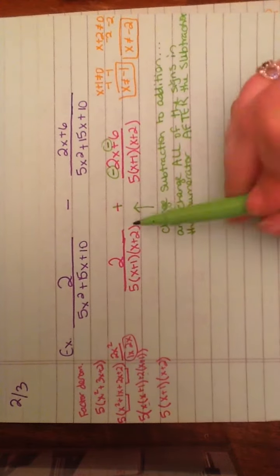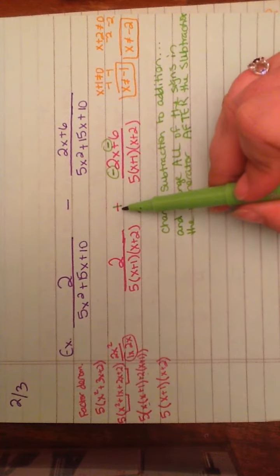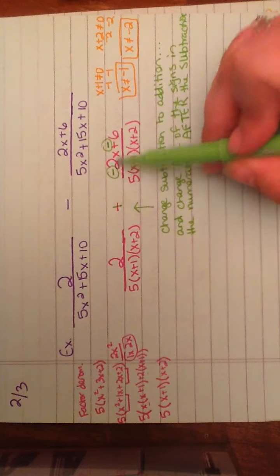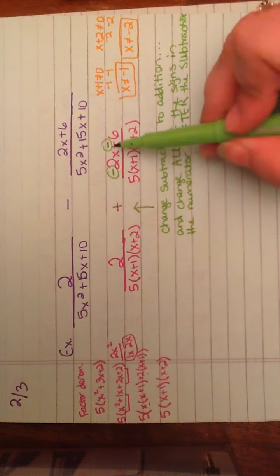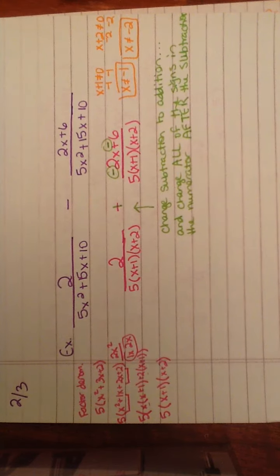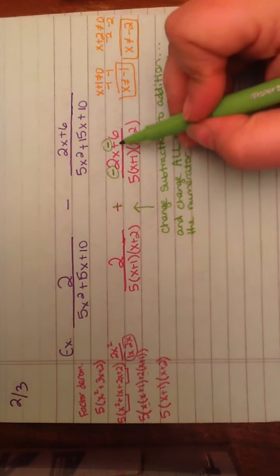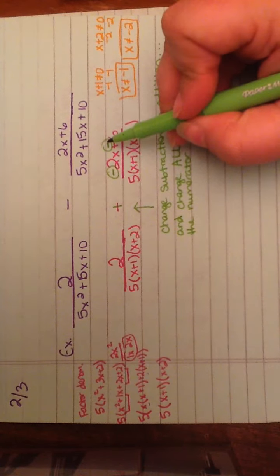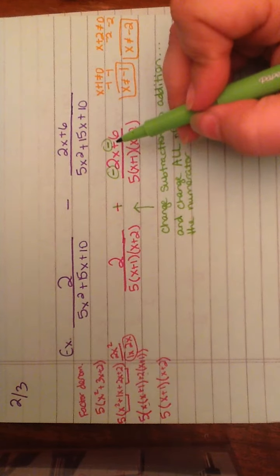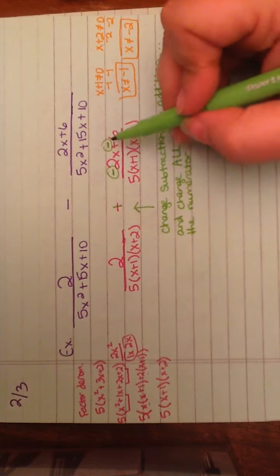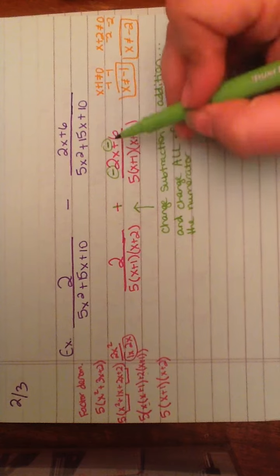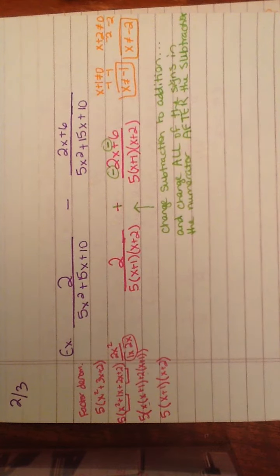Okay, so that's what I did here. I changed this minus to a plus sign, and then I changed both of these signs. And I circled them just so I don't forget which sign I'm actually using, because in front of the 6 there was a plus, I put a minus. Excuse me. So I go ahead and circle the one so I just don't get confused on what I'm doing.